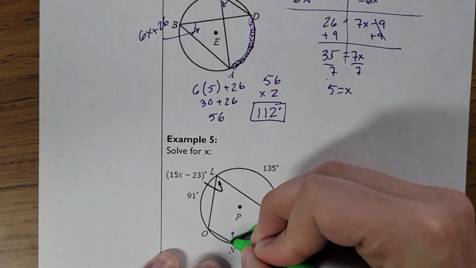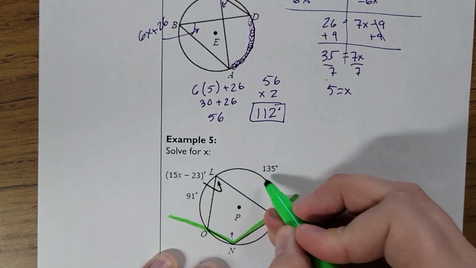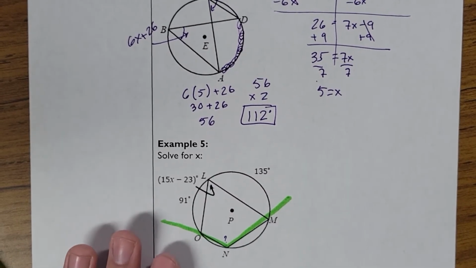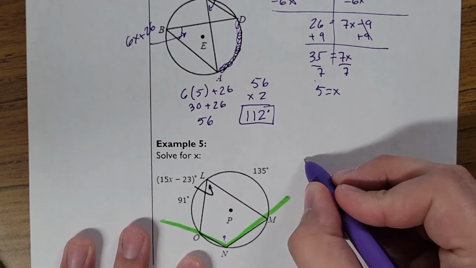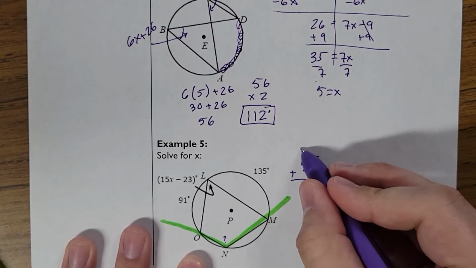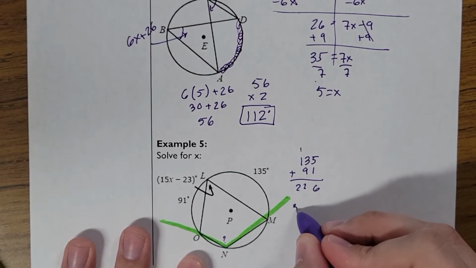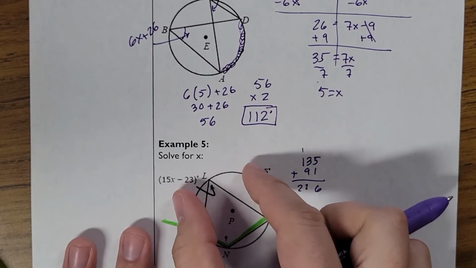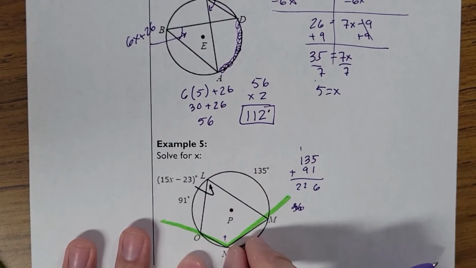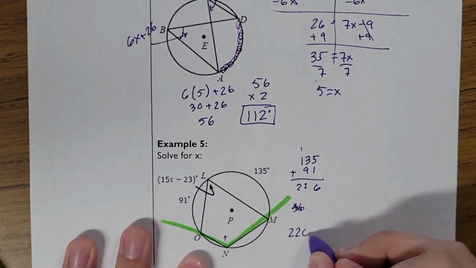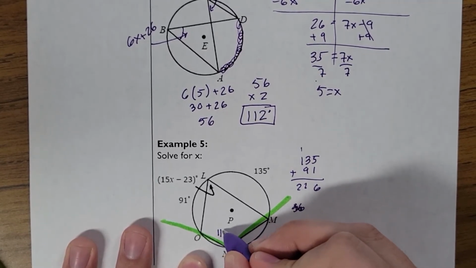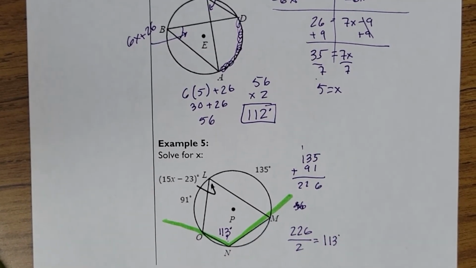If we extend angle N out, you can see that it intercepts arcs 91 and 135. So if I take 91 and 135 and add them together, I know how big the arc is that angle N is intercepting. So 135 plus 91 is 226. And of course, oh, nope, don't have to do that. When we're going from an arc to an angle, sorry about that, we have to divide by 2. So we'll take 226 and divide it by 2, and I get 113. So now I know that this is 113 degrees.